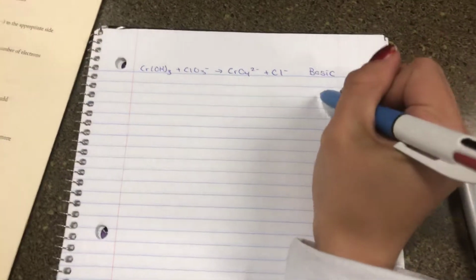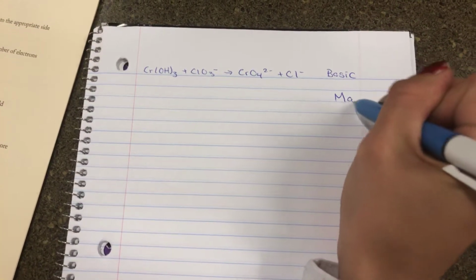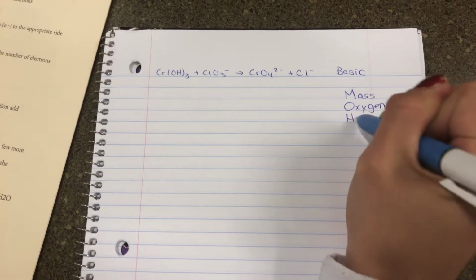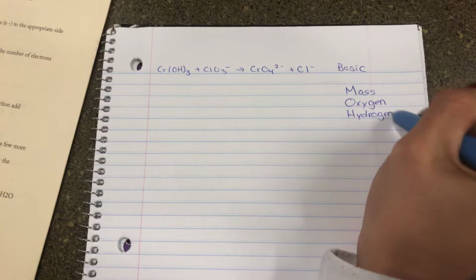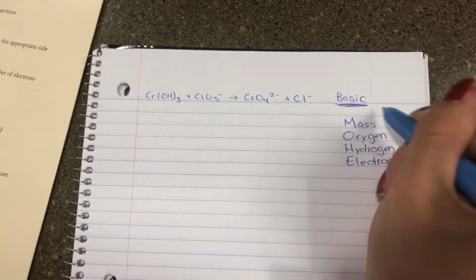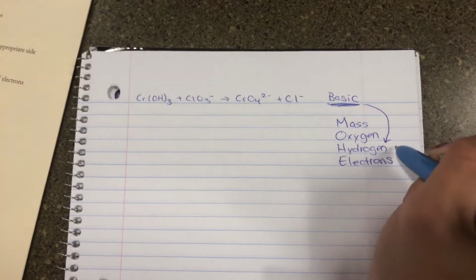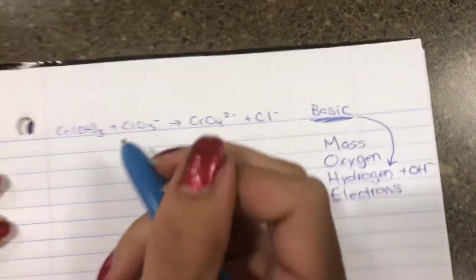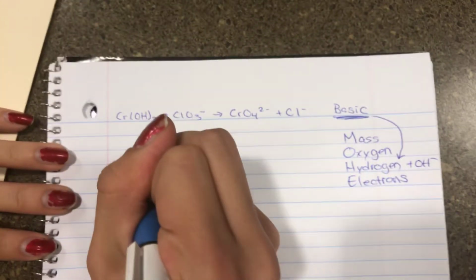And now we're going to go over here where we're going to explain a problem with the basic solution. Just the same as the acidic solution, you're going to still follow the mass, oxygen, hydrogen, and electrons. That's the process you'll go through. The only thing about basic is that you add an extra step with the hydrogens. You also have hydroxides. And so, as always, you're going to do a half reaction.